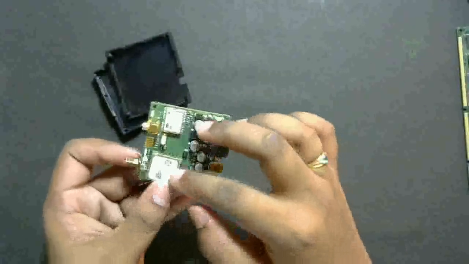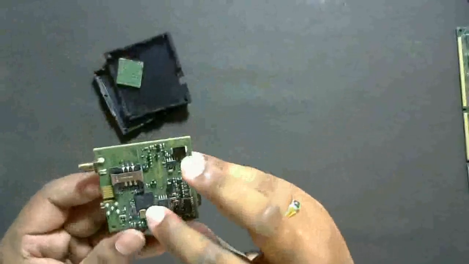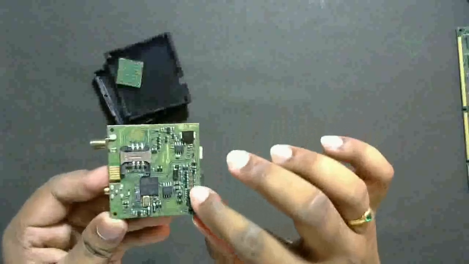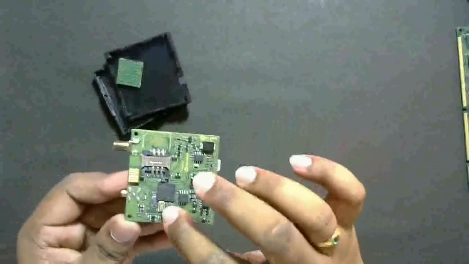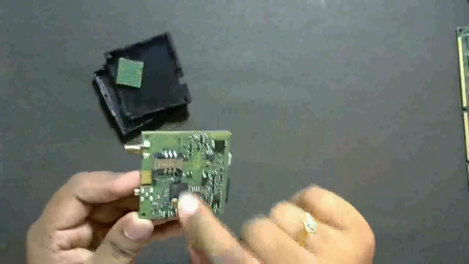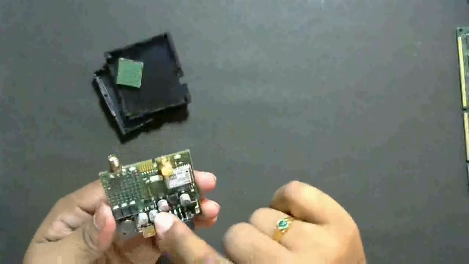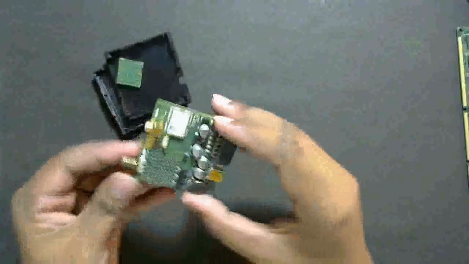If you see the back, I broke this anyway, this is an ARM processor from ST, and there are a couple of other components and diodes and a lot of other stuff. This is the crystal to drive it. What is the crystal? I'll speak about it later. This is the power supply design, and this is a perfect example of an embedded system.